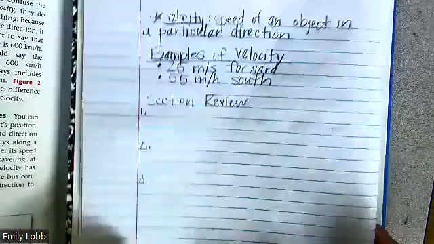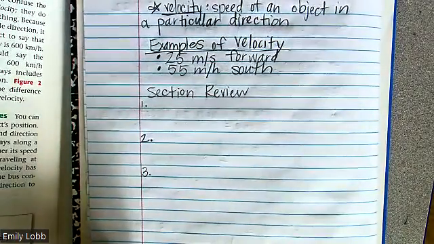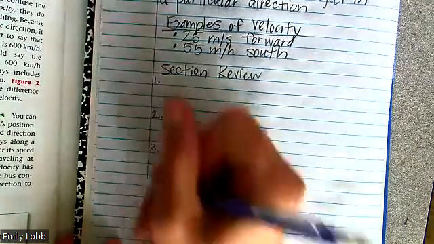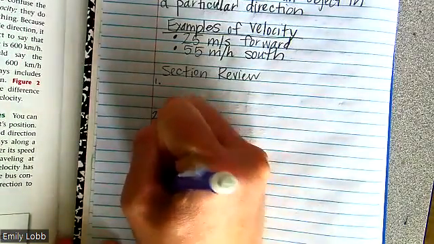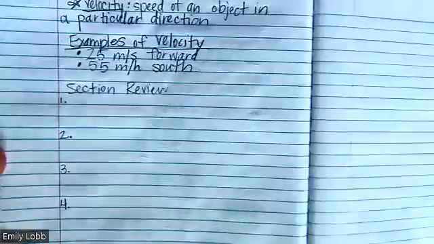Number 3 is, what is the difference between speed and velocity? Velocity must have a direction, yes. And number 4. You're going to have to go back. Explain why it's important to know a tornado's velocity and not just its speed.